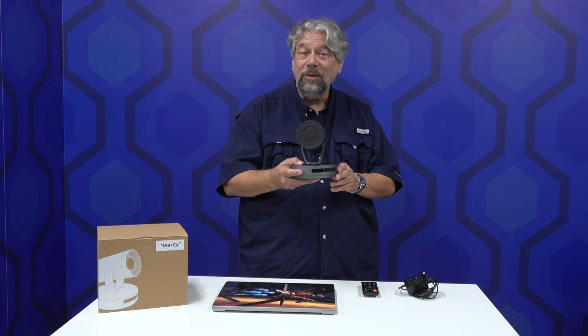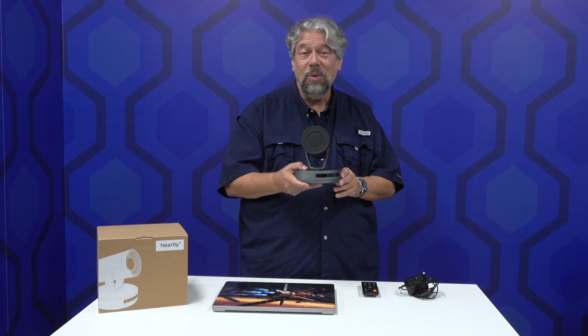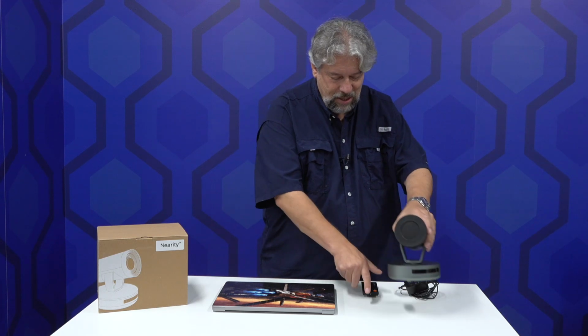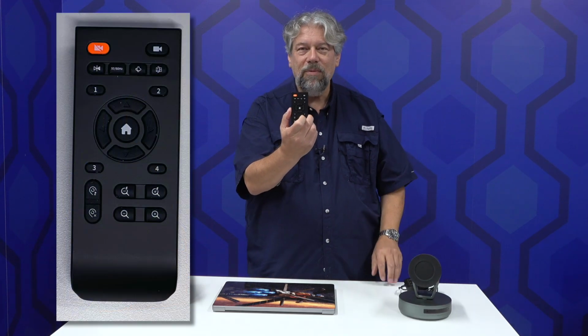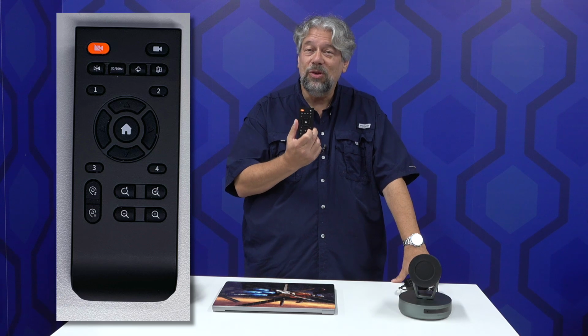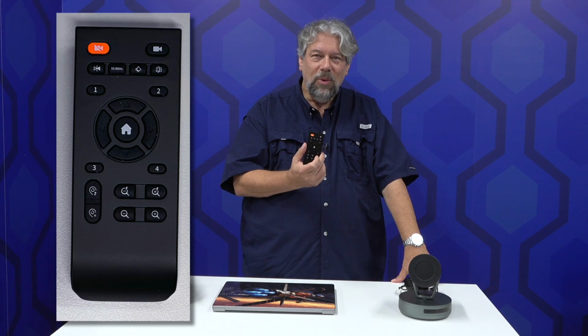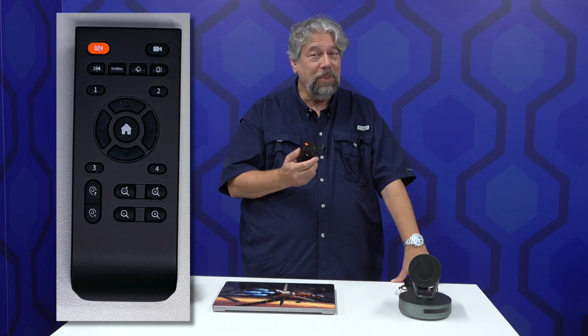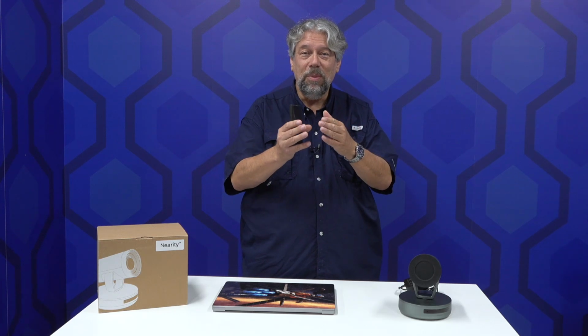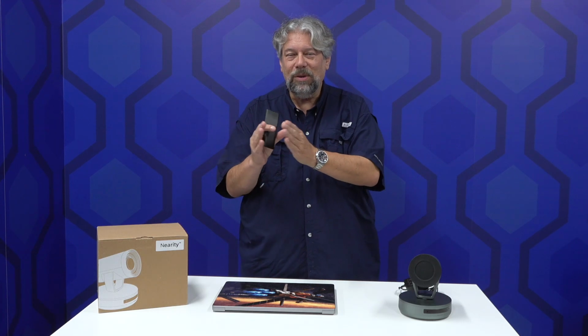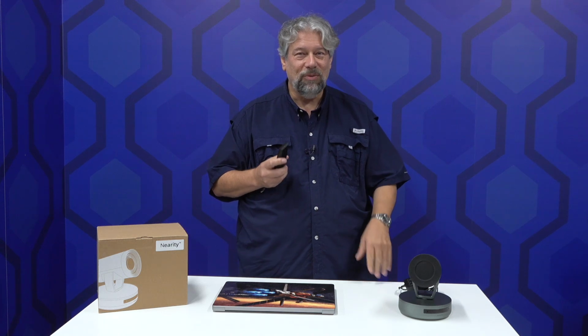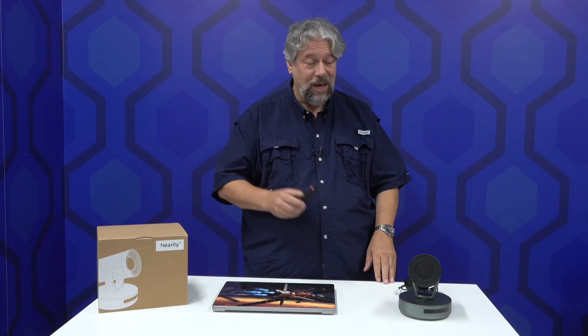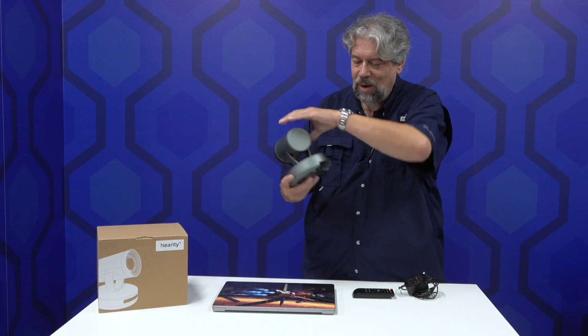It has built-in dual microphones with AI noise cancellation, and in addition, it has an infrared remote control, which turns out to be super important. If you have a conference going on and different people are talking, either you zoom back so you can see everyone, or you can actually zoom in and move the camera to make sure that particular person is front and center. Really nice.